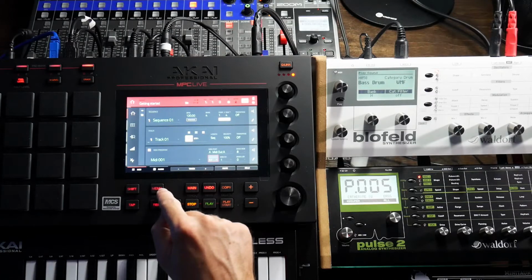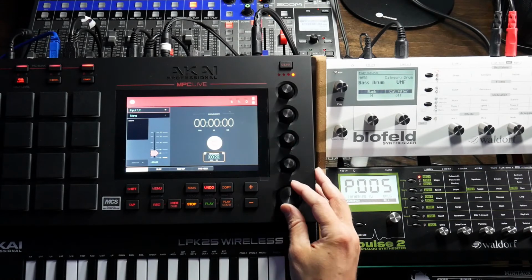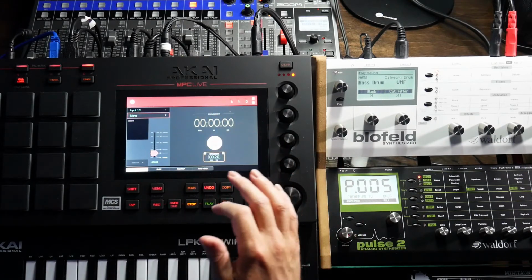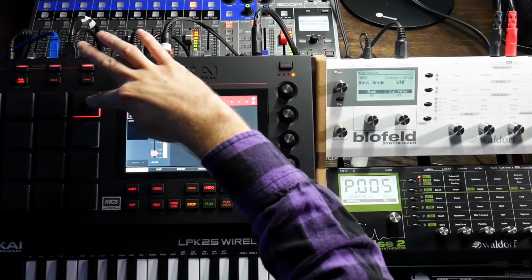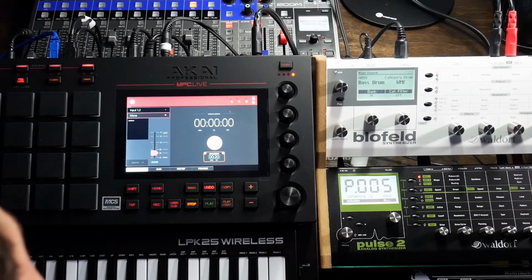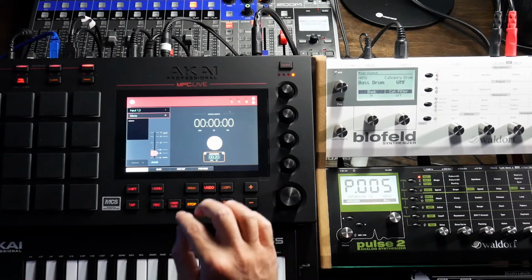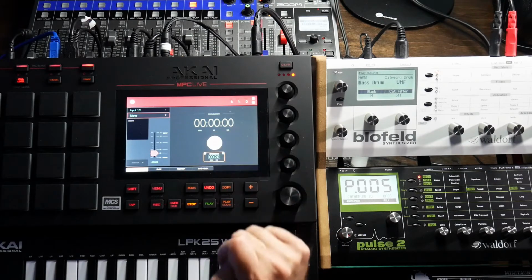So at this point, I'm going to go to my menu, sampler, make sure my inputs are on 1 and 2. I'm going to record mono, and that's my drum sound right there. I'm going to use basic threshold. You can see right here, my threshold's at -30.6 dB. So basically when the drum sound goes past that decibel range, the MPC is going to start to record. And it's going to record until I push stop.